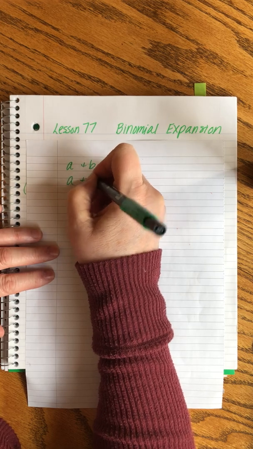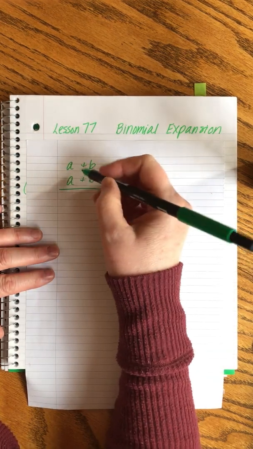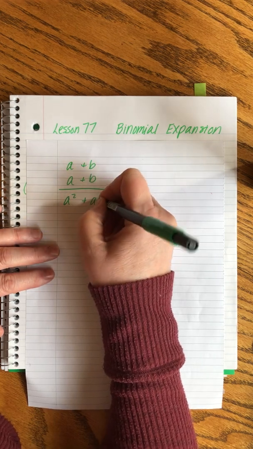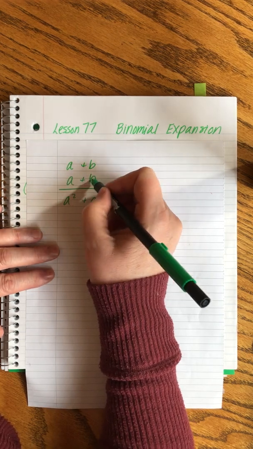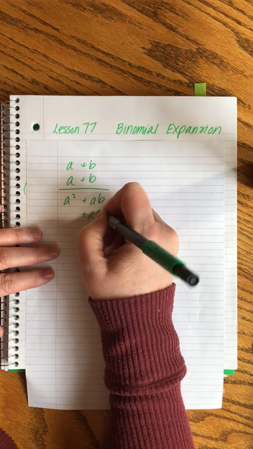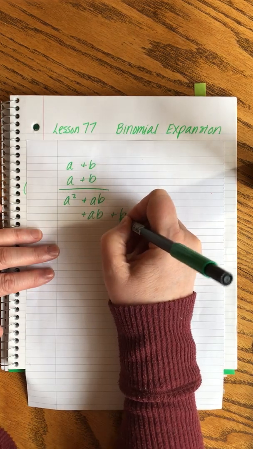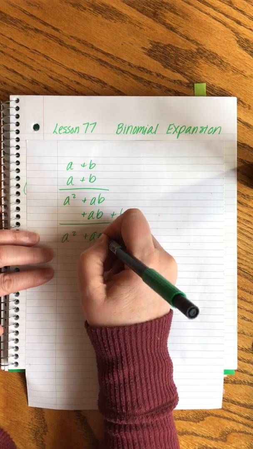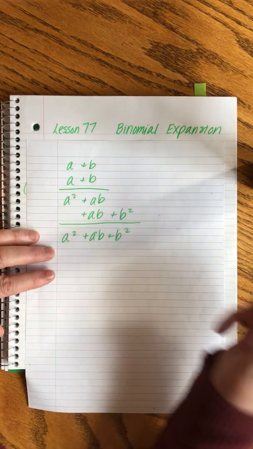We call it the dance, right? There's no numbers here. We're doing it with all letters. This would be a squared. This would be AB. She's done. She sits down. Her term. We get another AB. And then we get a B squared term. Add them together. And that's what we get.